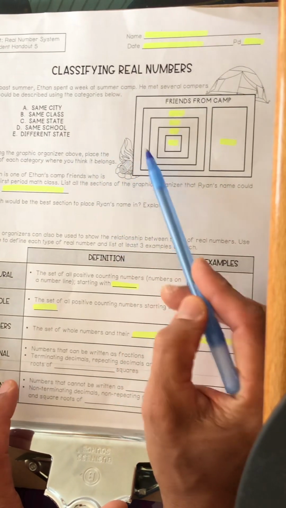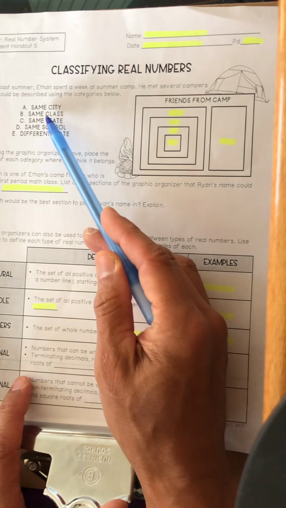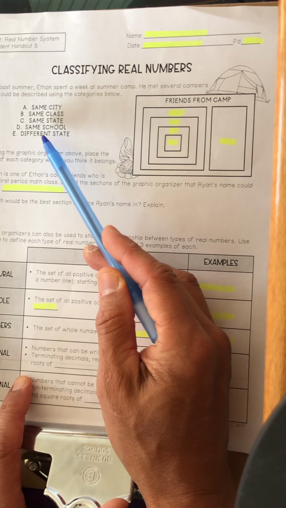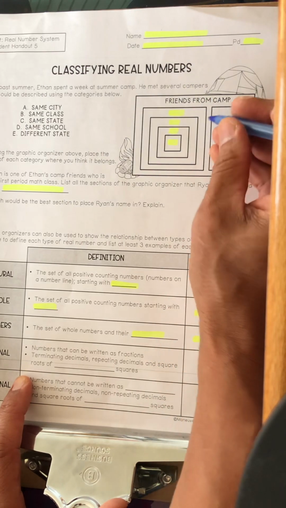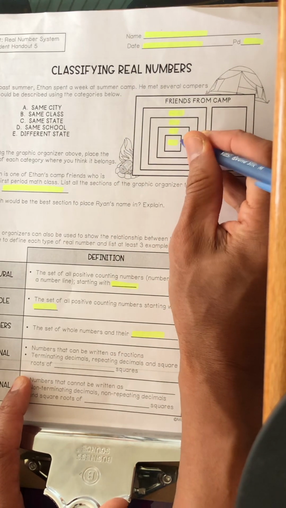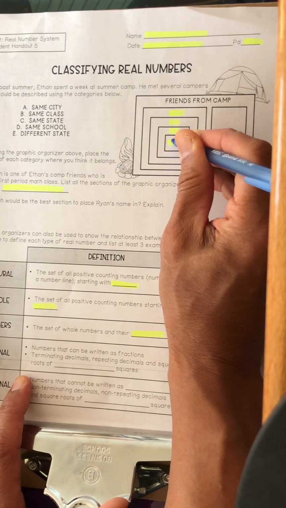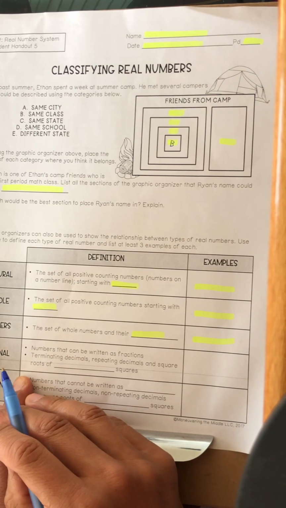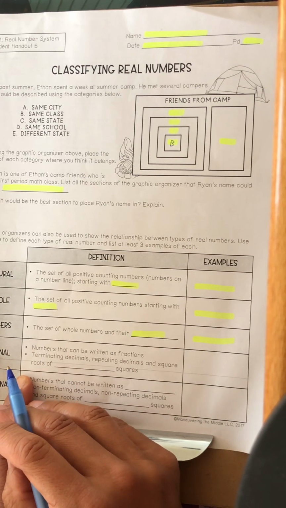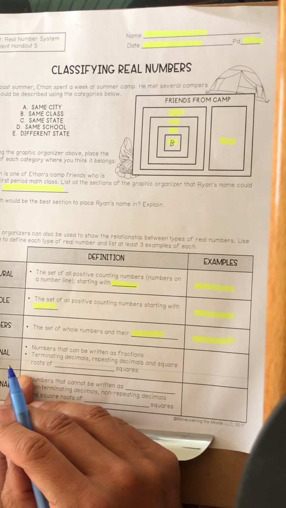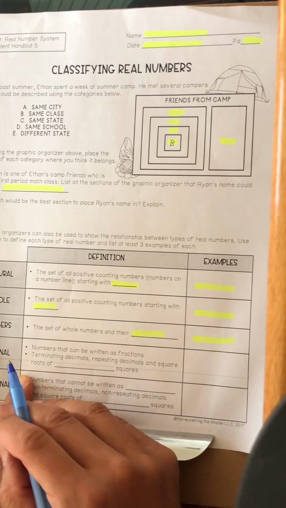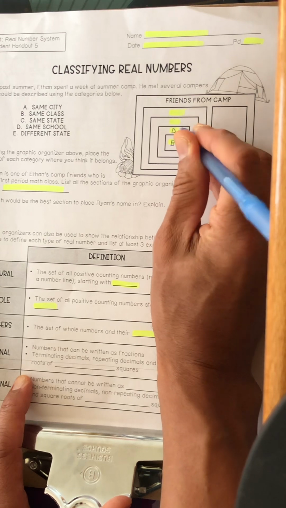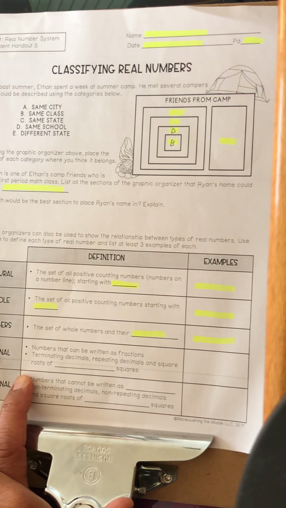So which one would be the smallest group right here? Out of the 5 that I mentioned, which one would be the smallest group? Okay, we could say that B, whoever came from the same class as Ethan, would be in the smallest group. So we put B in the middle, and then the next smallest group after the class, say they come from the same school, D would be the next biggest size.